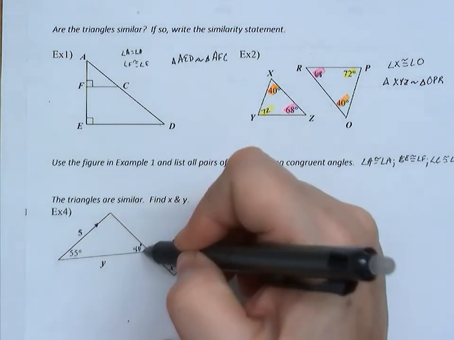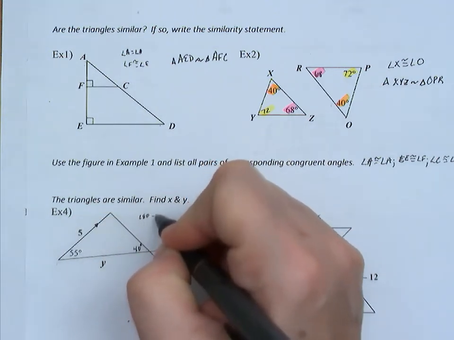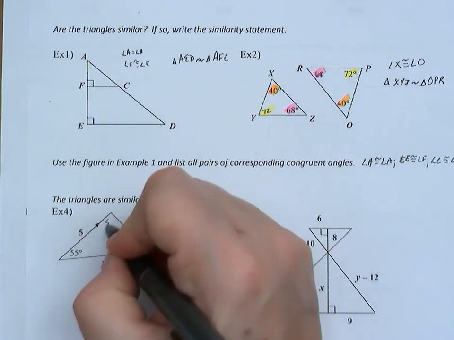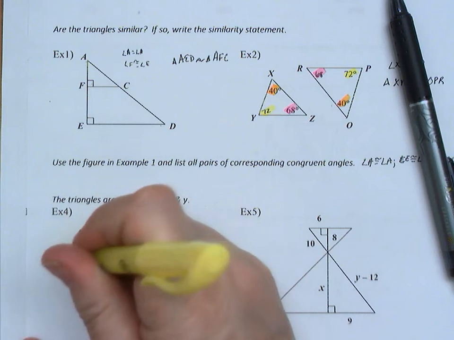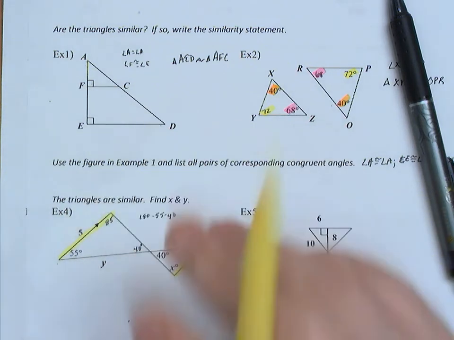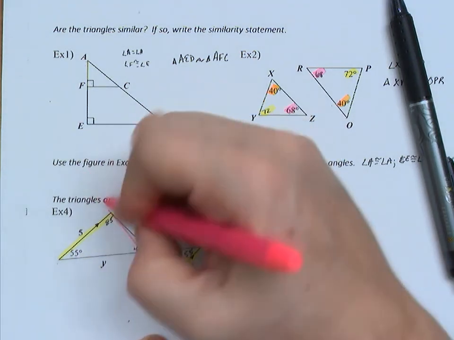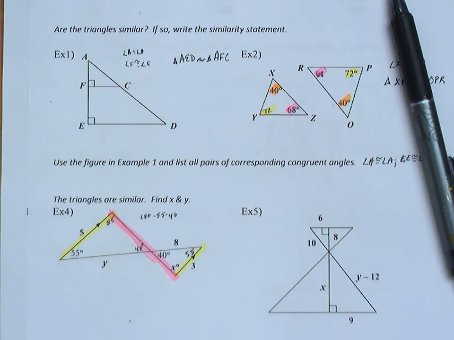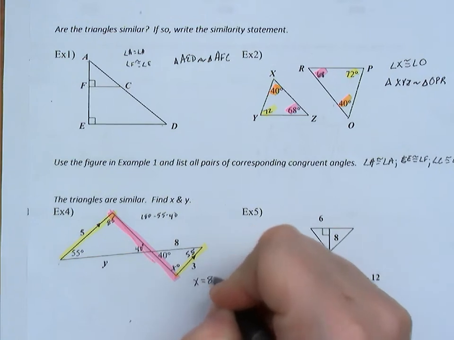And then 180 minus 55 minus 40 gives me that this angle right here is 85 degrees. And I have parallel lines cut by a transversal. That would be this right here. The alternate interior angles are congruent, so that means x is 85 degrees. So one down, x is equal to 85 degrees.